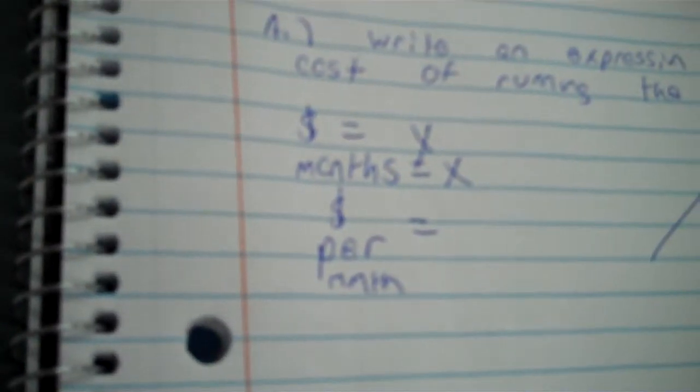Actually, hold on. Before you make the line, do this. Write per, P-E-R, and put dollars on top. Whatever the Y is, you're going to put on top. Dollars per month.